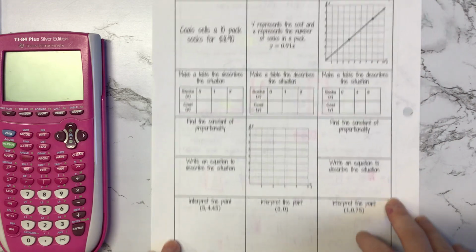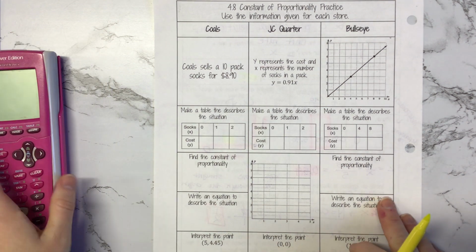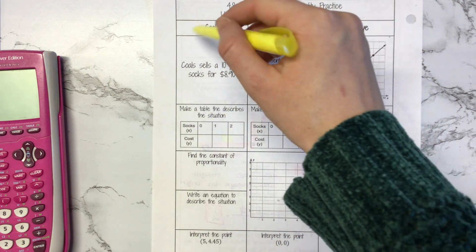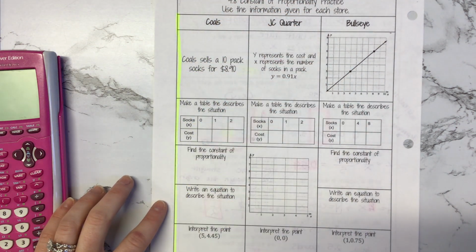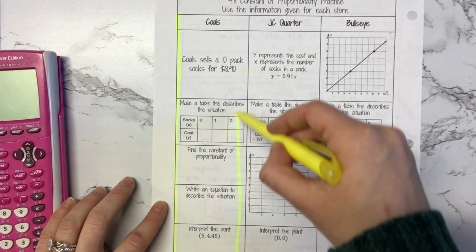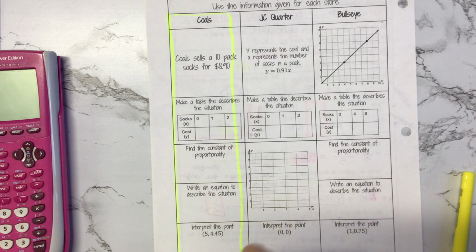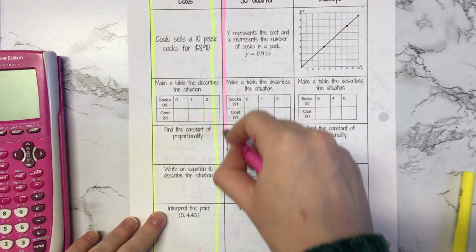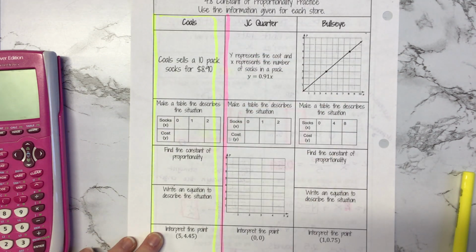Okay, so on the back, you have 3 different situations. Each store is selling socks. Don't ask me why. Why socks? Socks are fun, actually. Okay, so this whole column is talking about the store that's called Kohl's. You don't have to do this highlighting. Okay, this middle column, all of these questions are talking about J.C. Porter.